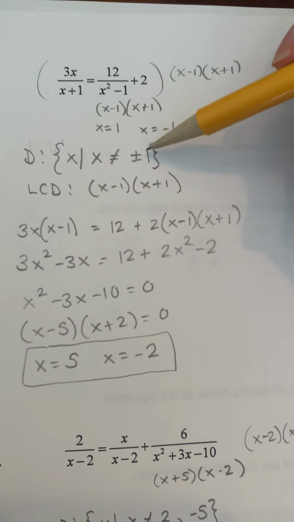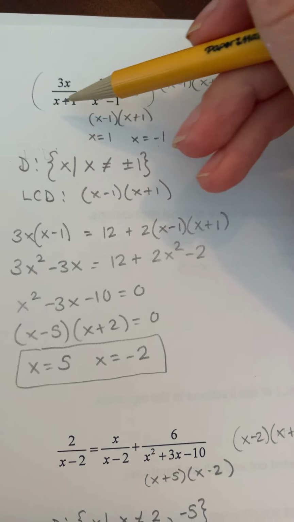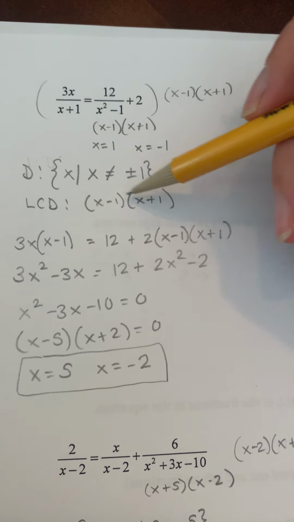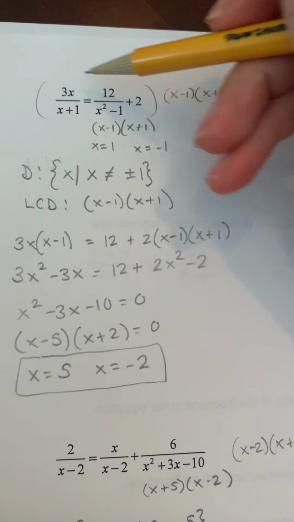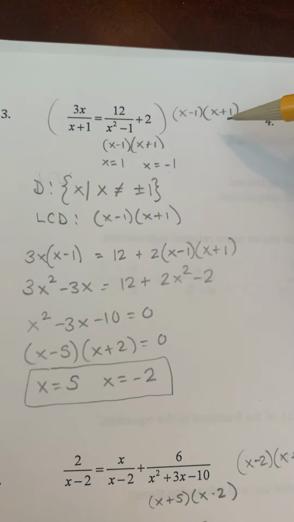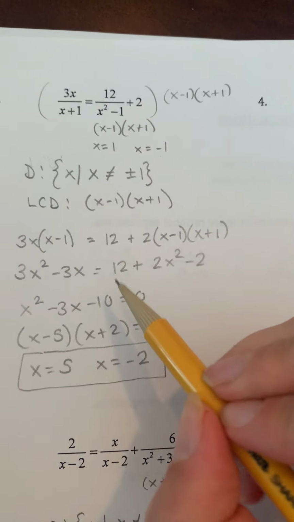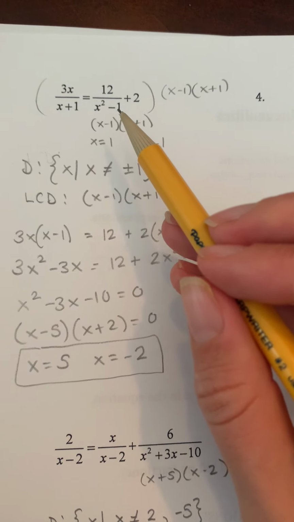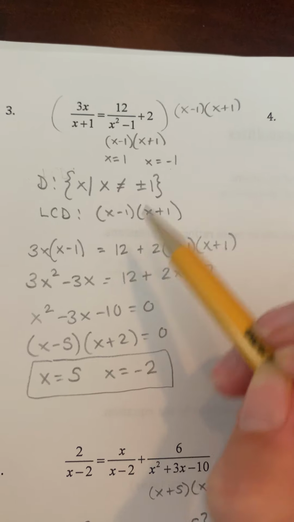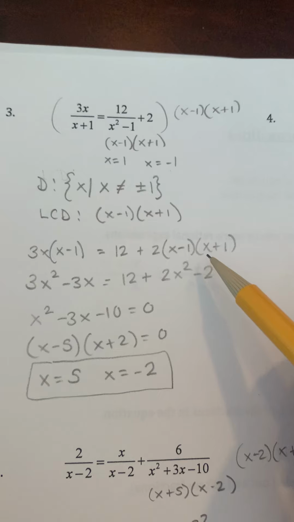Our LCD consists of using our factors in our denominator. X plus 1 shows up once in each one of these, so we only need it once. And then we have x minus 1. We're going to multiply the entire equation through by the LCD, and it'll cancel the x plus 1's, but we're left with 3x times x minus 1. On our second fraction, it will cancel out everything except for the numerator, which is 12. And then on the last one, there's nothing to cancel out, so we have 2 times that whole quantity.